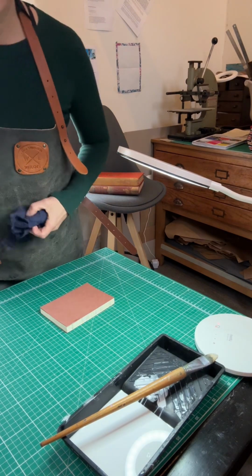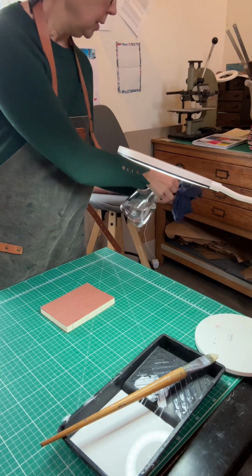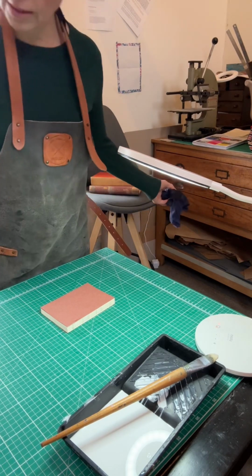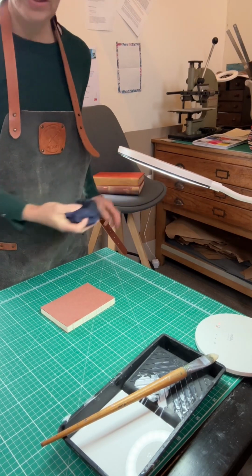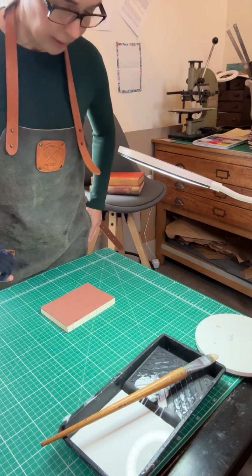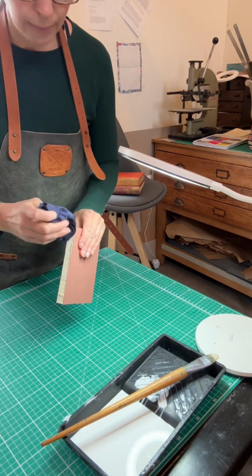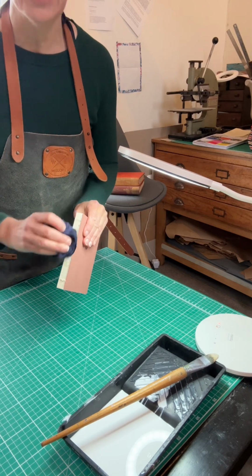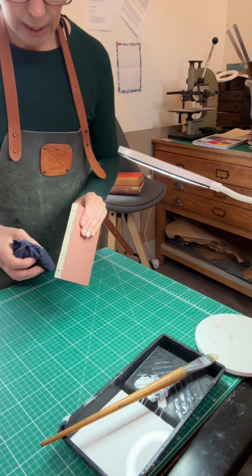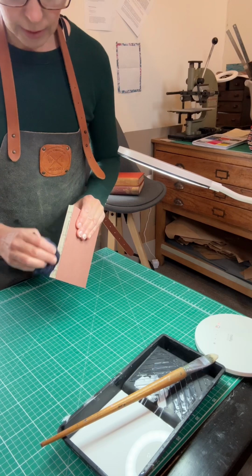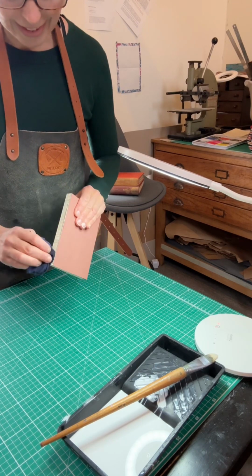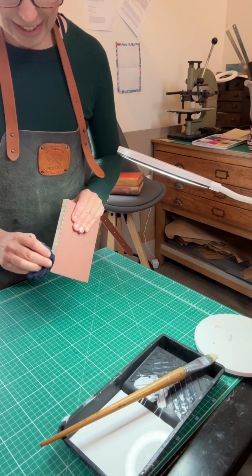So I've just got a rag and I'm going to make that a little bit wet. And then just run that damp rag up and down the spine, just to moisten that adhesive.